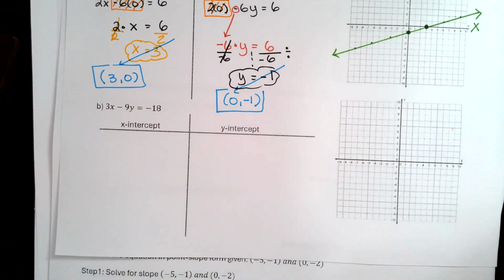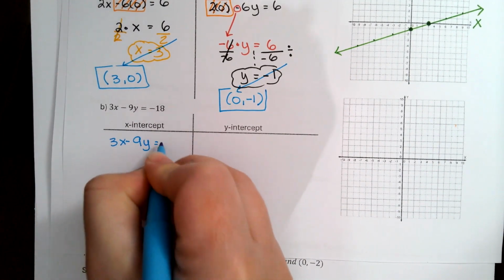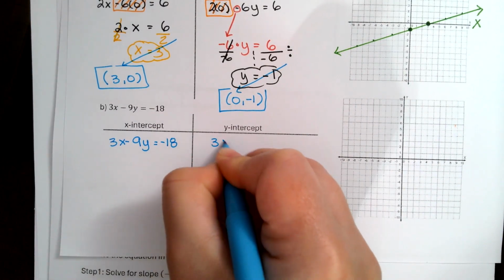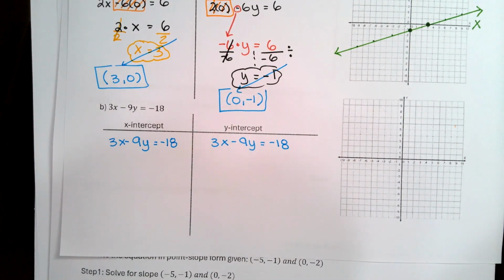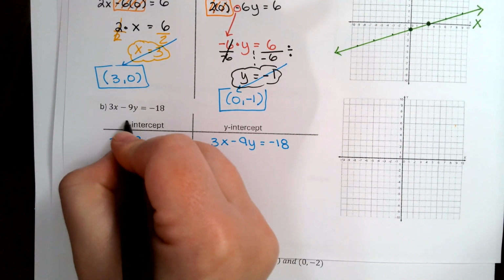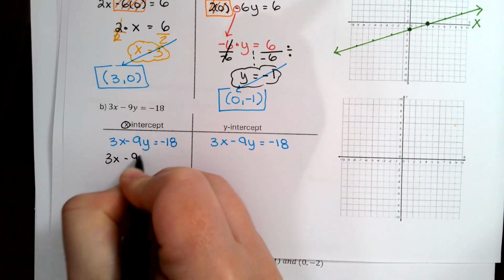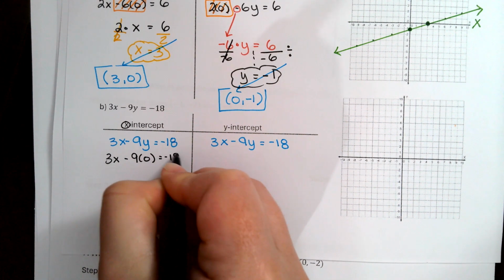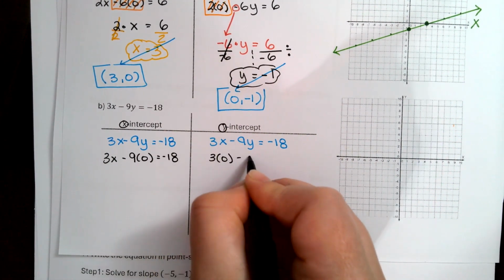Okay, let's go ahead and do the next one. Again, we're going to copy 3x minus 9y is equal to negative 18 twice. We're going to input what we don't want for 0. So x is what we want. We keep x. That means my y is going to become 0. We're going to want to keep y, so that means my x is going to become 0.